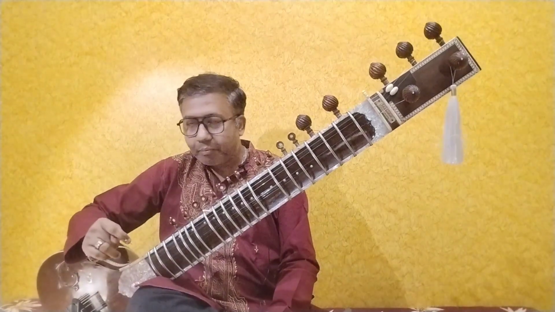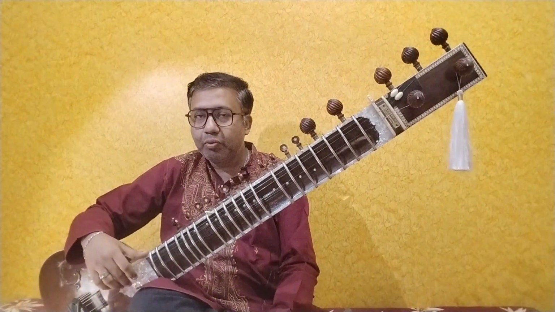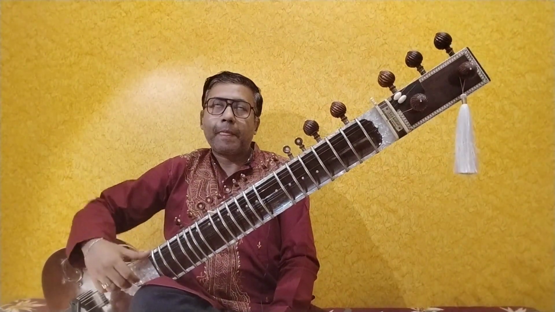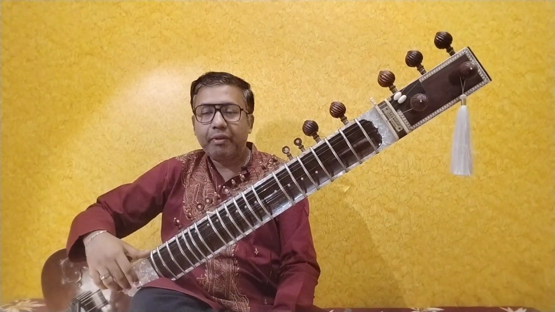So these are various advanced techniques that sitar players use during the performance. And during the sanchari movement also, within alap there are different parts.